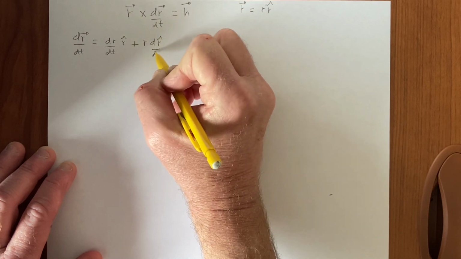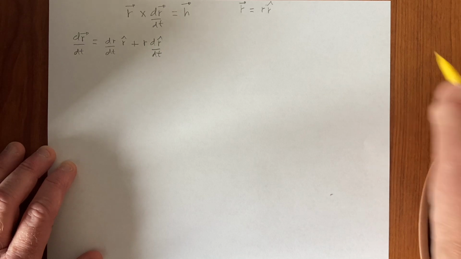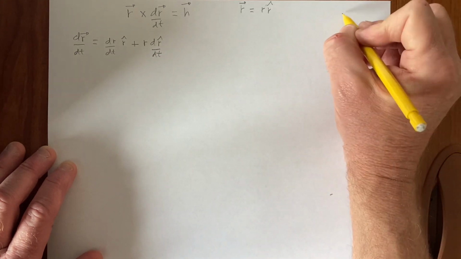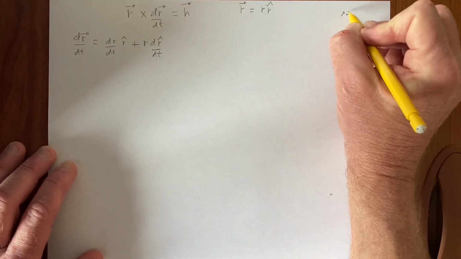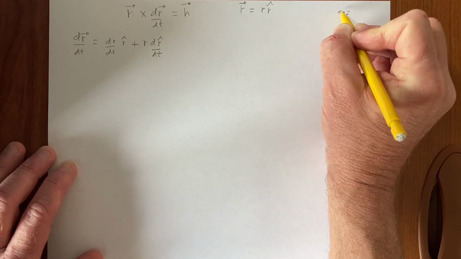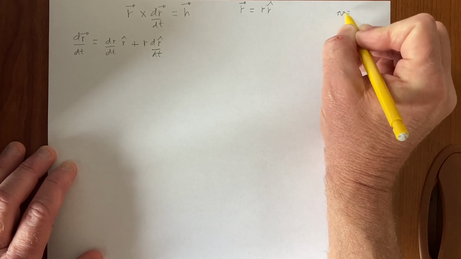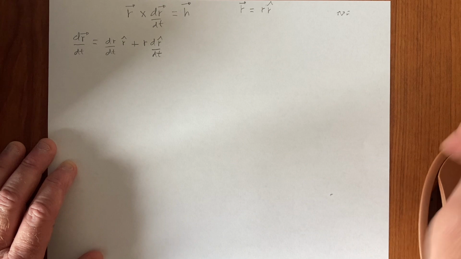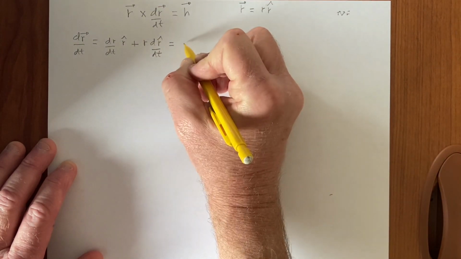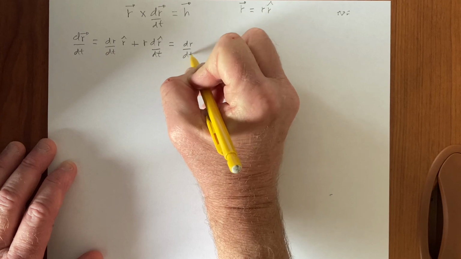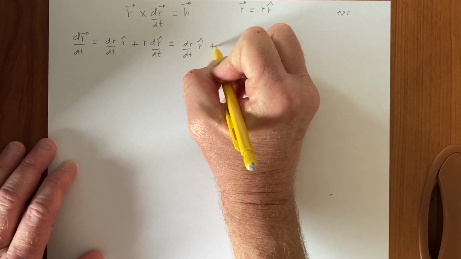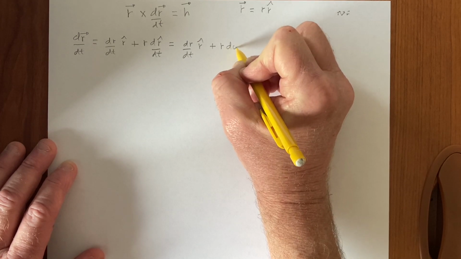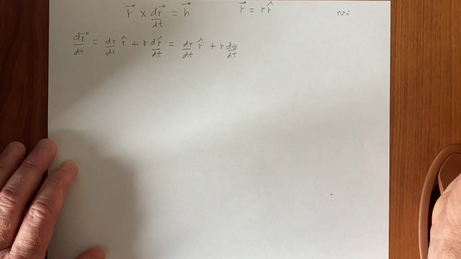How does the unit vector change with time? Well, we can see that if we're going in a circle, then that unit vector is changing with time, right? It's pointing, say, that way initially, that's the r hat, then we're going in a circle, then it's going to go that way, r hat, and so on, it will go around. It's changing at the rate of the angular speed. So this becomes dr by dt, r hat, plus r times d theta by dt, which is the angular speed.